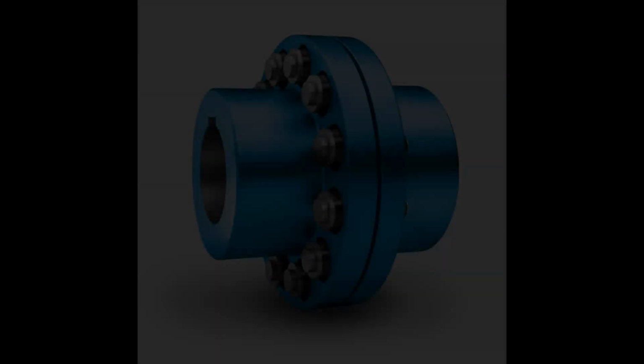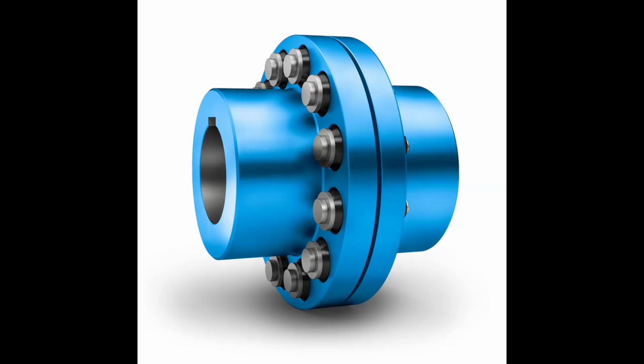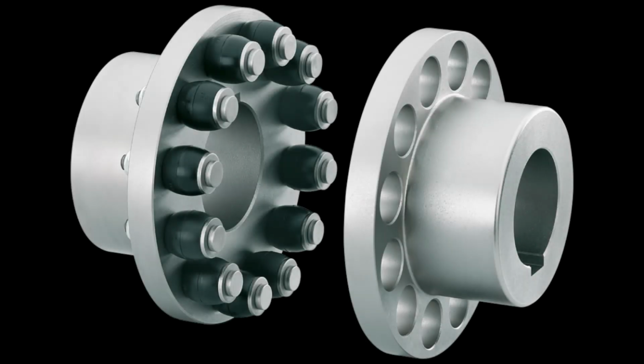The major applications of a bush-to-pin flange coupling are that it is commonly used in industries such as manufacturing, mining, and construction, where robust coupling solutions are required. Installation and maintenance: ensure proper alignment during installation to minimize wear, and regular inspection for wear on pins and bushings can prolong service life. So this is the basic brief about the bush-to-pin flange coupling.